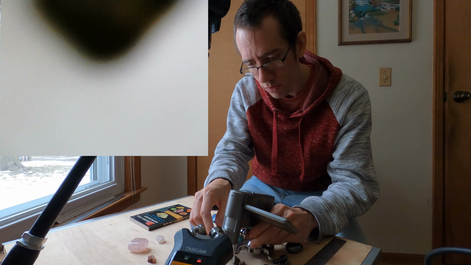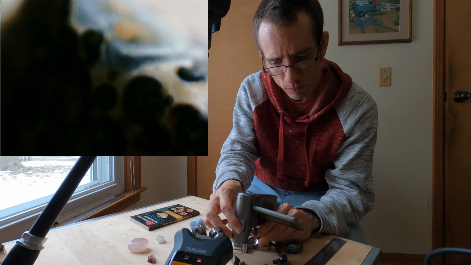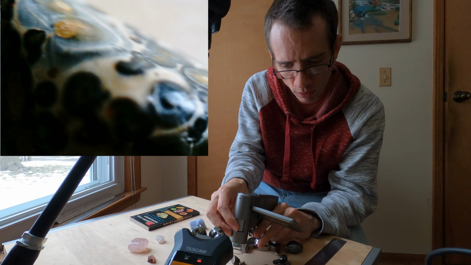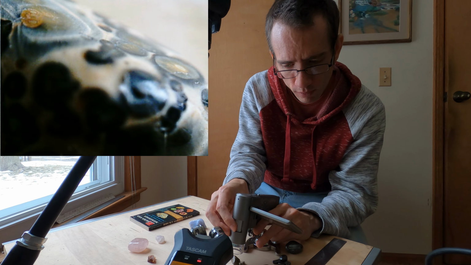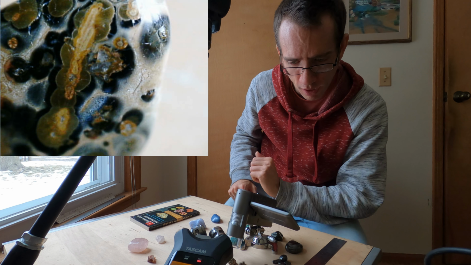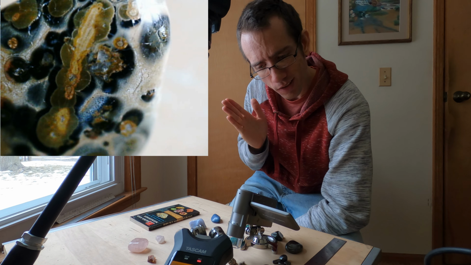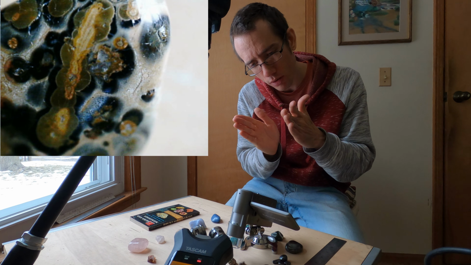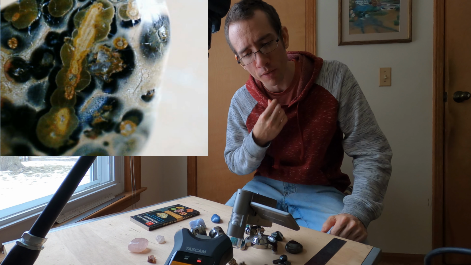Take a look at these other ones. Whoa, look at that. It's all kind of splotchy looking. Kind of turn it over, look at it a different way. Wow. Those yellow splotches are kind of arranged in a line. And they have like this white line around it and then this darker line. There's all these different layers to it.